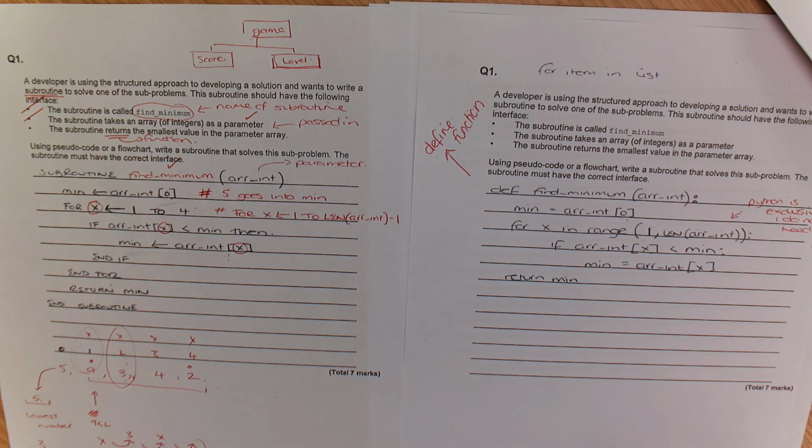Are there any questions on the Python version? It's okay to ask questions. There's no such thing as a silly question. All right? It's only silly if we don't speak up and we end up getting it wrong.